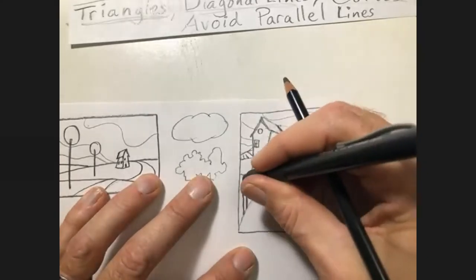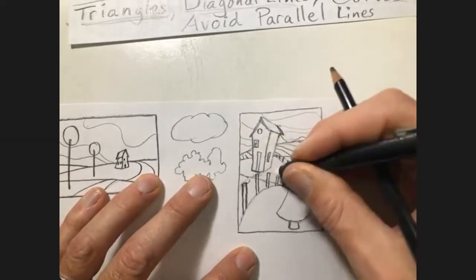And now let's get rid of my line that is there.